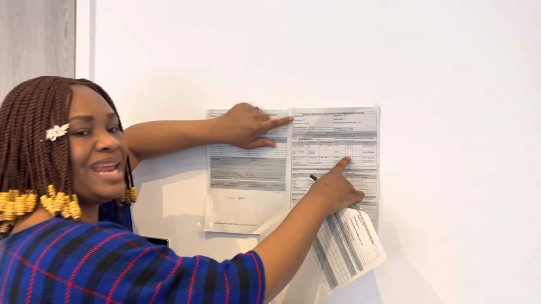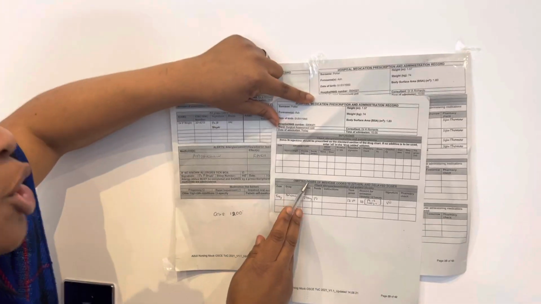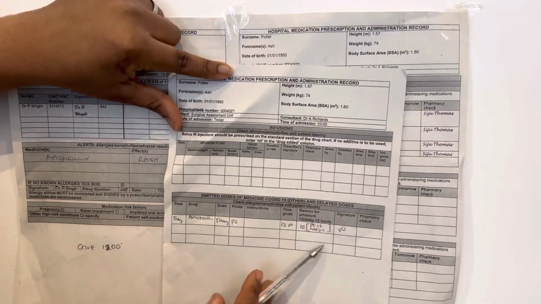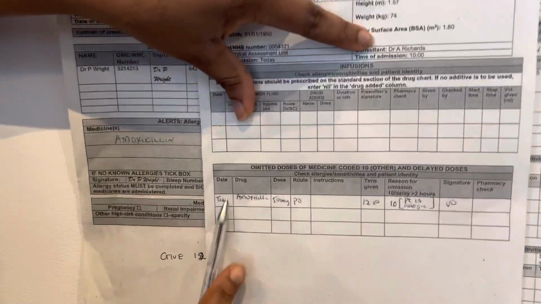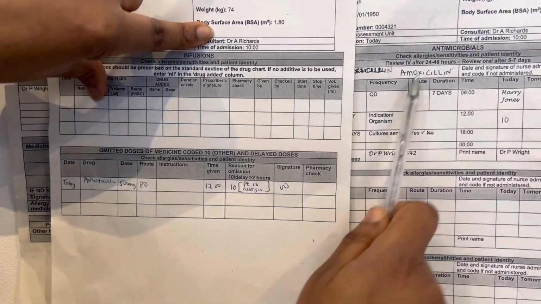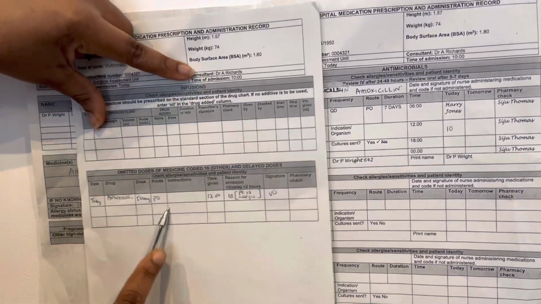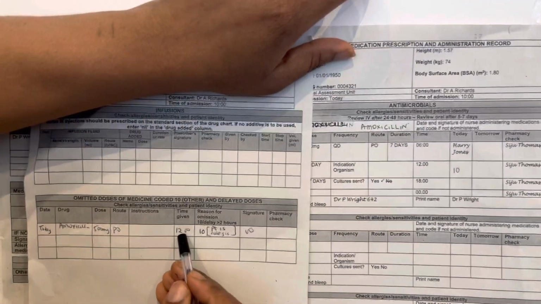Once you put a code of 10 here, turn to the last page of your medication charts and you are going to see omitted dose of medicine coded 10. Order and delayed doses. You come here, you write the date. What is the date they gave us? Today. You write the date today. And what is the drug? The drug is amoxicillin. You write the drug amoxicillin. What is the dose? The dose is 500 milligram. You write the dose 500 milligram. What is the route? The route is PO. Forget about instruction. Then what is the time? The time to give the drug is 12 o'clock. You write time given 12 o'clock.